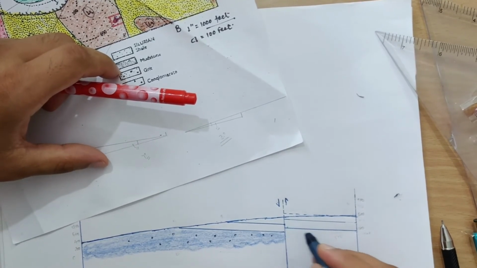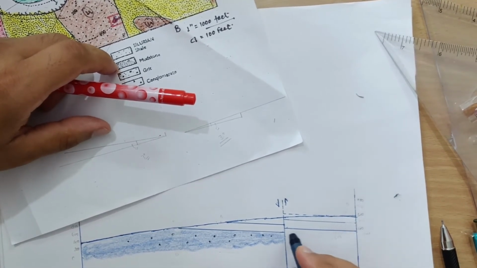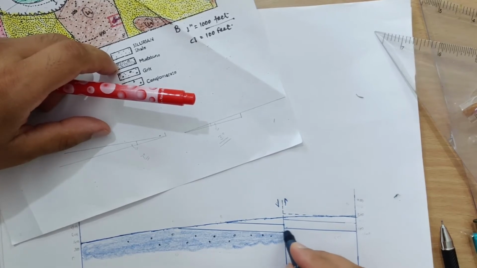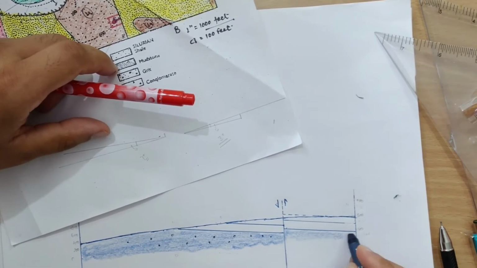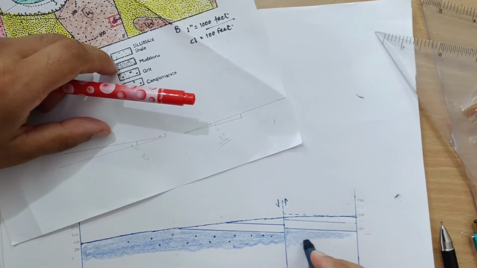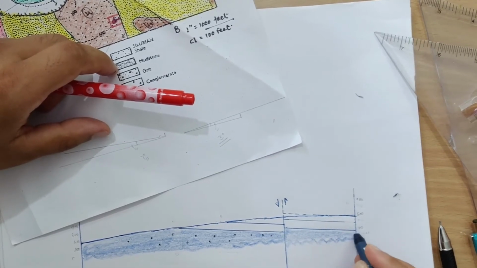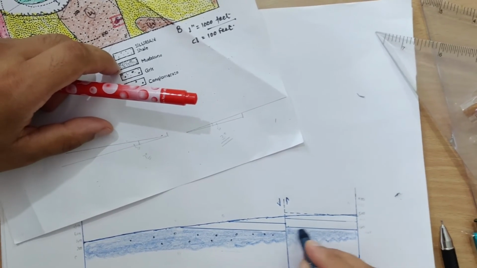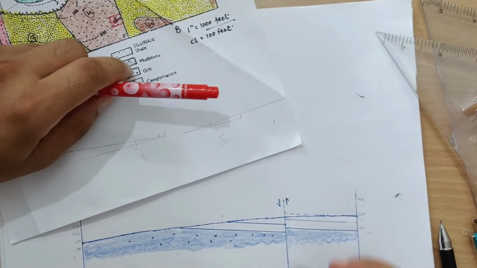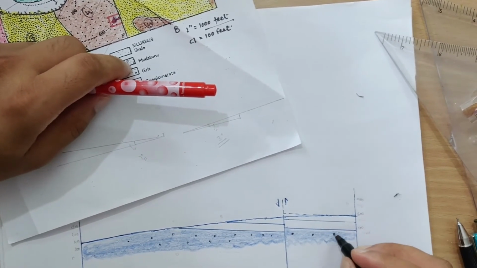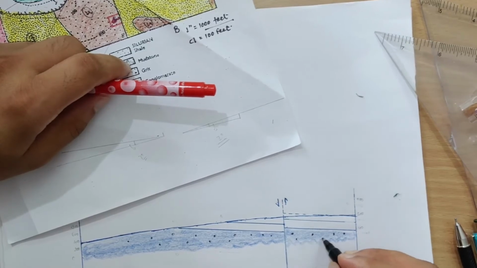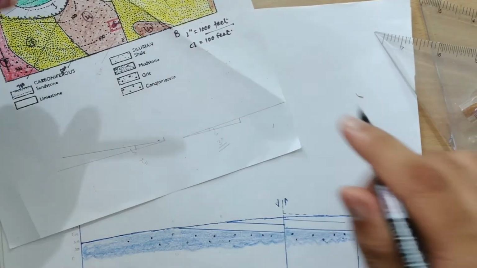In this area as well, this is first, this is second, this is third, and above we have... so here we have conglomerate. And this is of Silurian age.